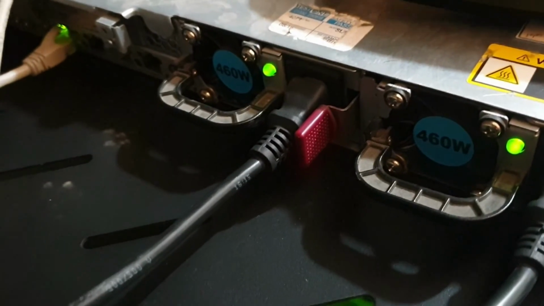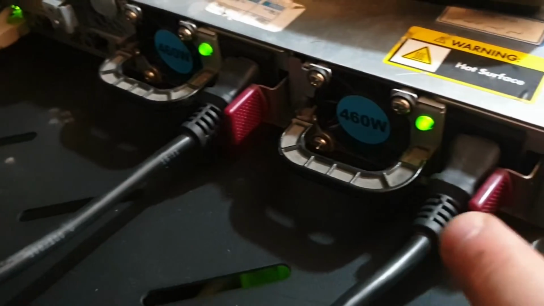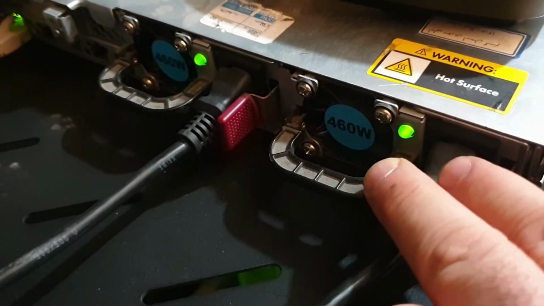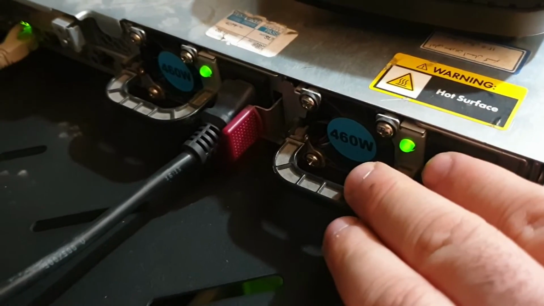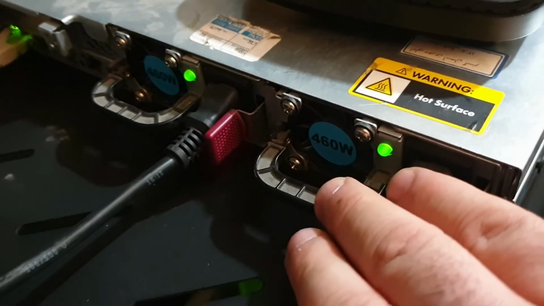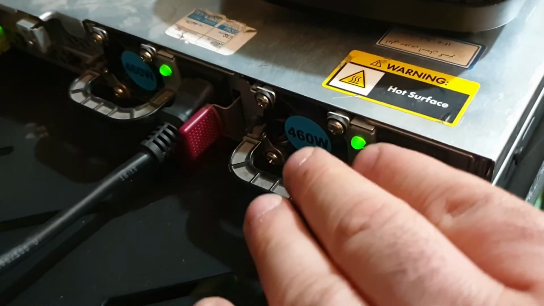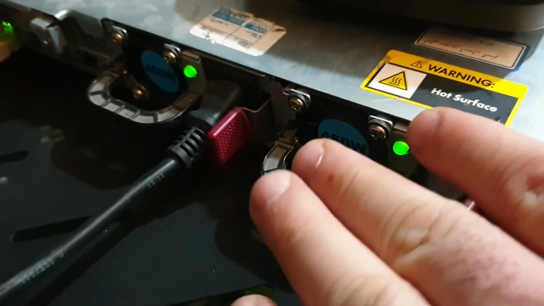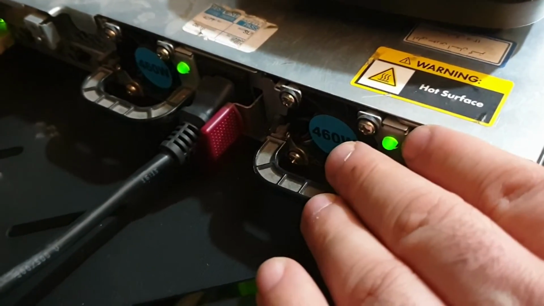So in here you can see that this server has got two power supplies instead of one, so if one of them fails, it can still carry on until it gets fixed. So the chance is less of being broken and the power getting cut.